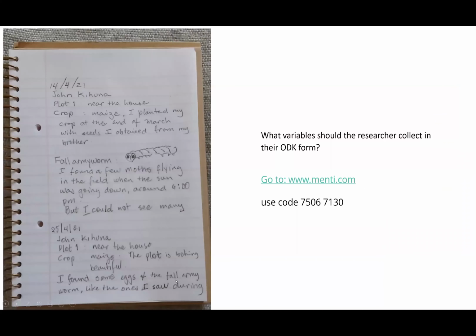Okay, that's important: what is registered by the farmers, and how. And here is a note made on the 14th of April of 2021 by John Quijona in what he calls his plot number 1. It's near the house, and the crop that he has on it is maize.